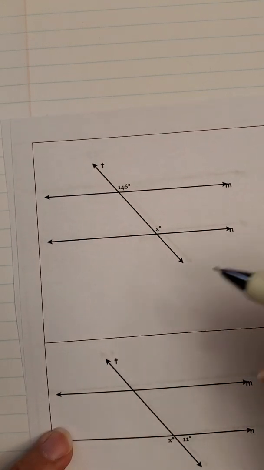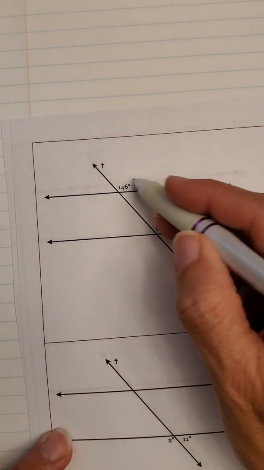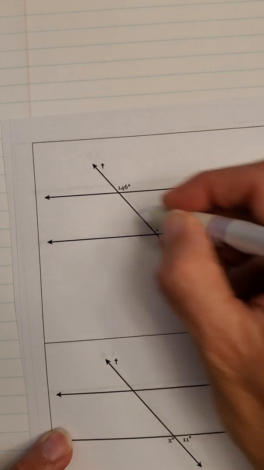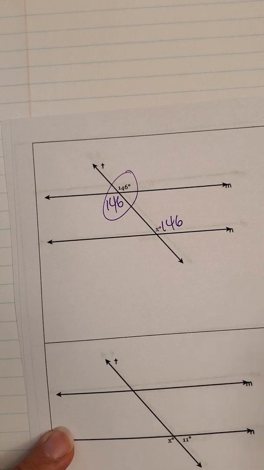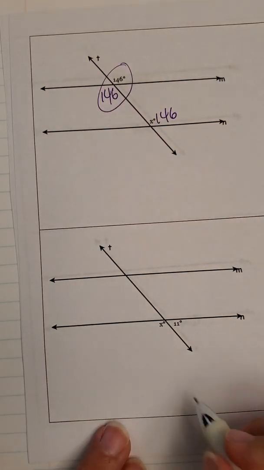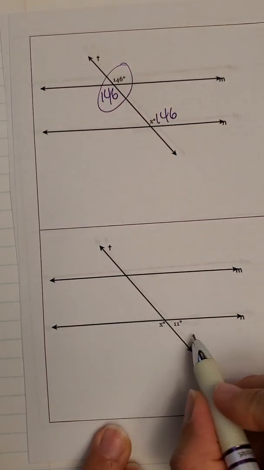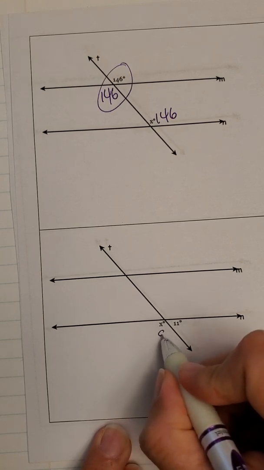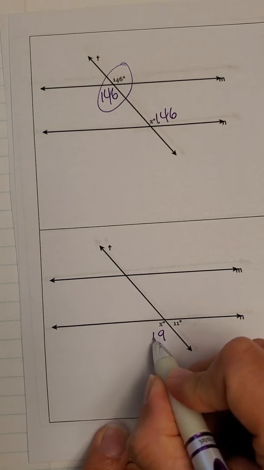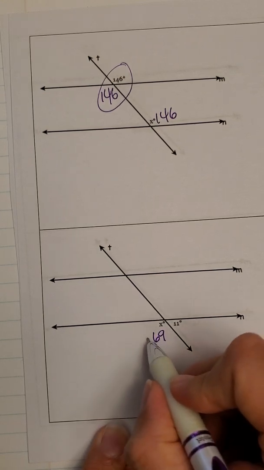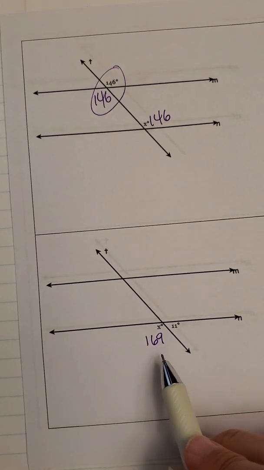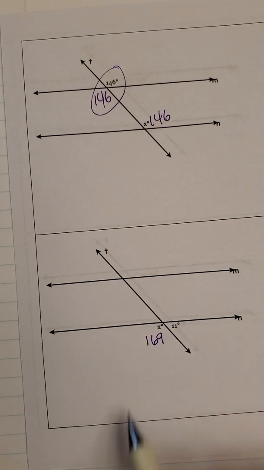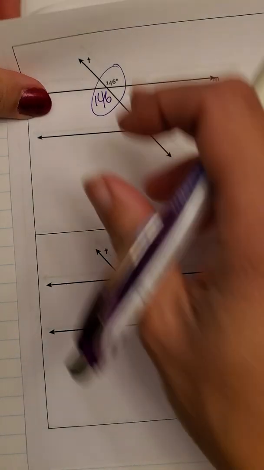So here we go. This is obtuse, and so is this. So remember, we would zigzag, and then we would know that those are vertical angles. So that one's 146. And these two are side by side. That means they're supplementary. So these two are supplementary, so that's what x would be.